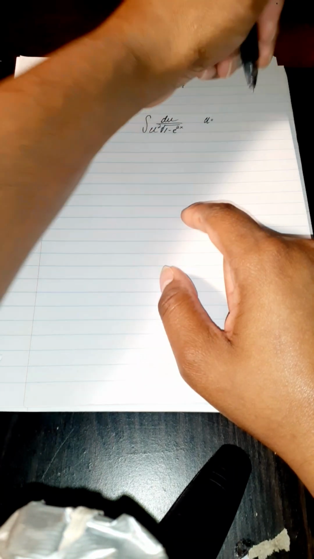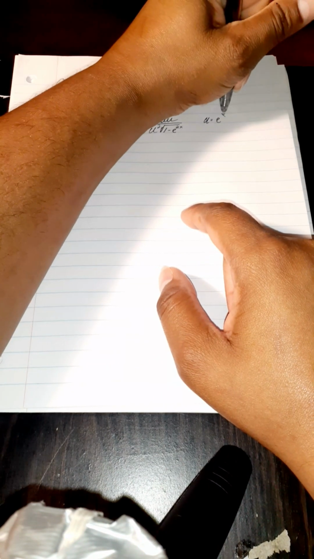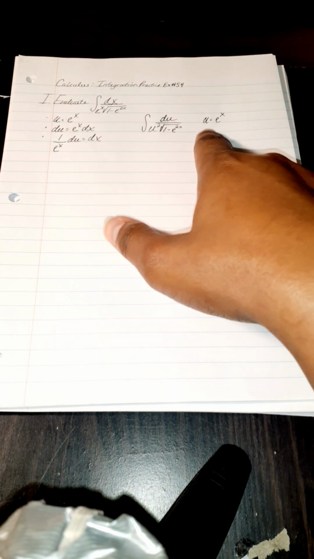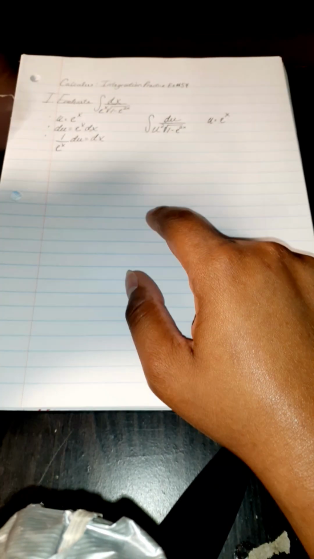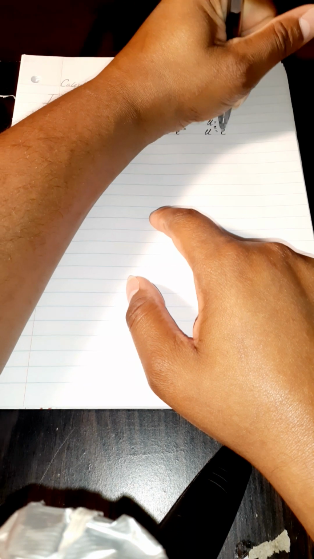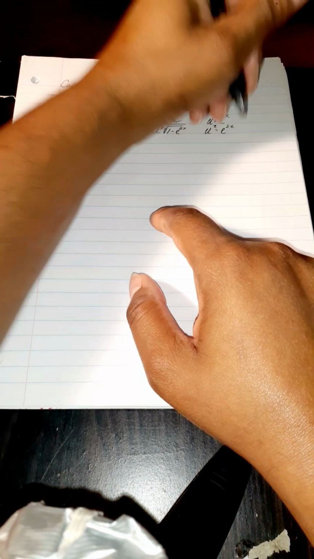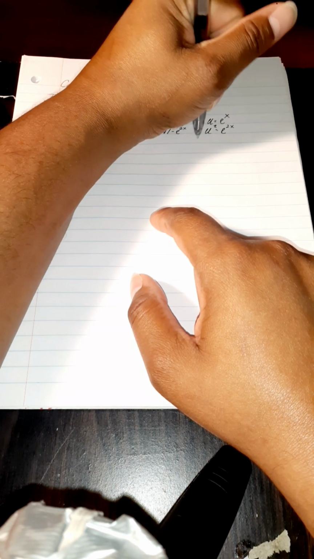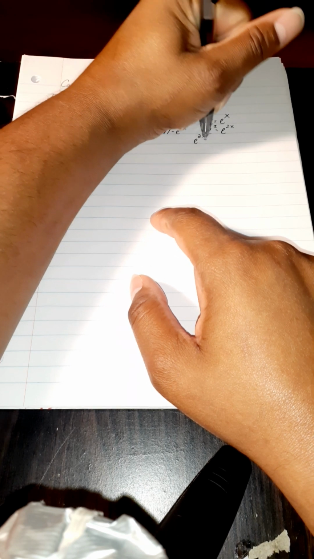So since u was e to the x, and we need this e to the 2x in terms of u, what we can do is square both sides of our substitution. So that means that u squared is equal to e to the 2x, or you could say that e to the 2x is equal to u squared.